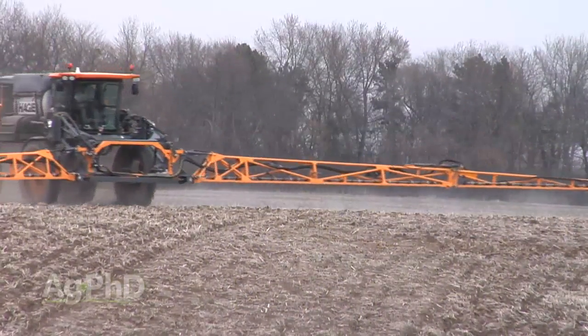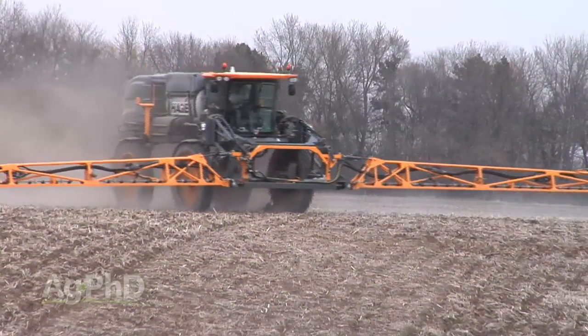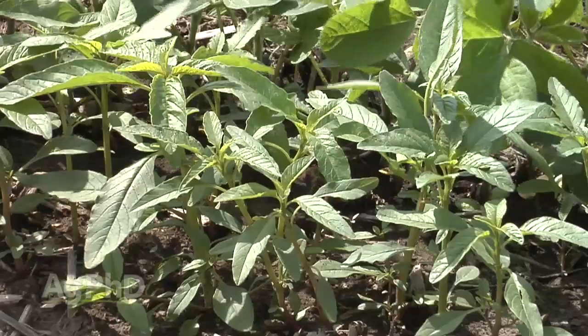However, most soil residual herbicides don't have what's termed a reach-back activity to get the weeds that are already up and tall. So if you're not getting moisture, soil residual herbicides are going to work a little differently. They're going to wait until there is sufficient moisture to actually start killing weeds.